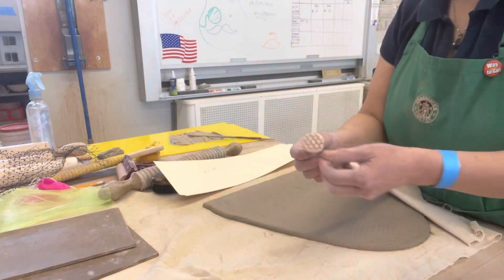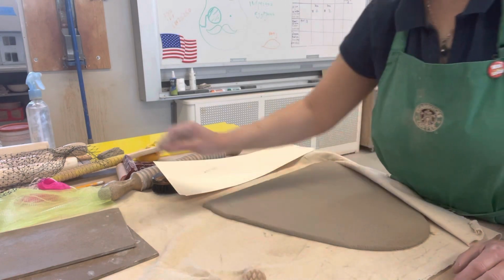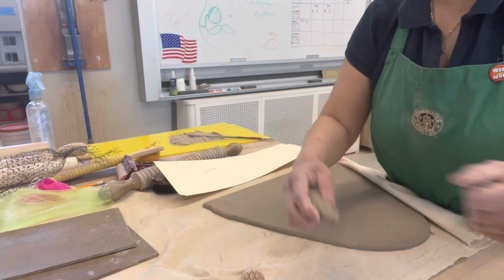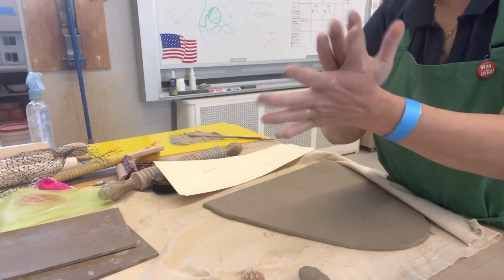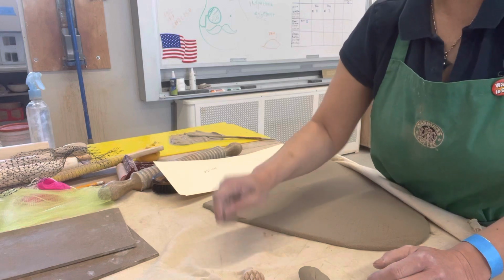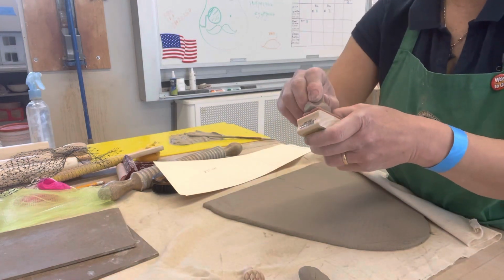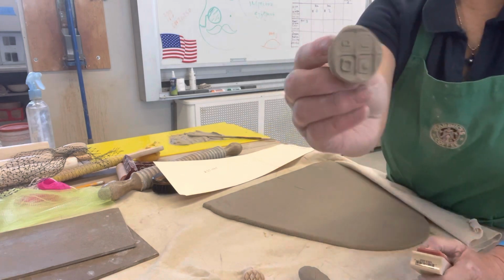And I also make my own pattern stamps. Basically, I'm just taking a lump of clay. So you can do a lump of clay like this, flatten the top just a little bit, and then you can print it on anything right there, like that.